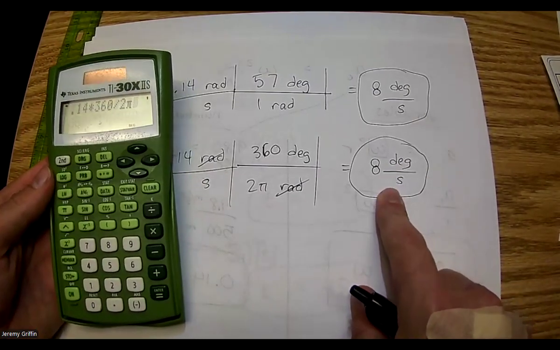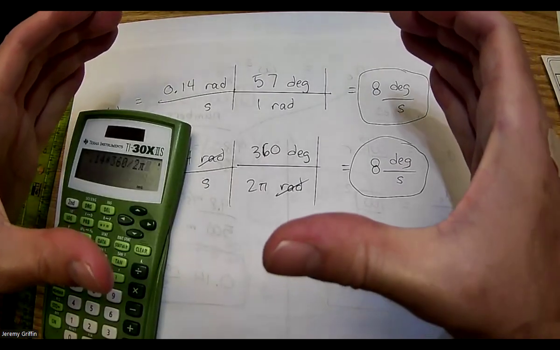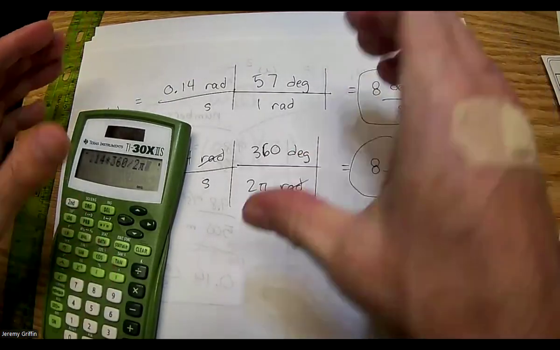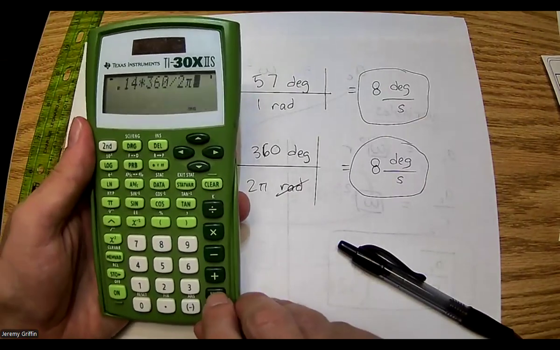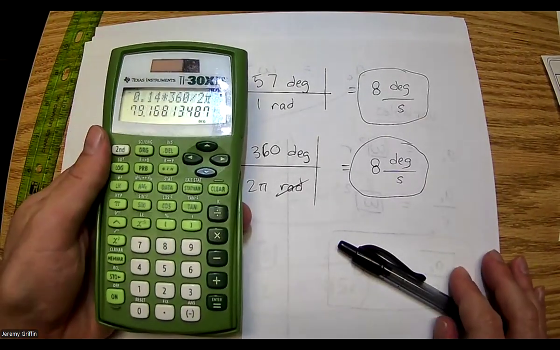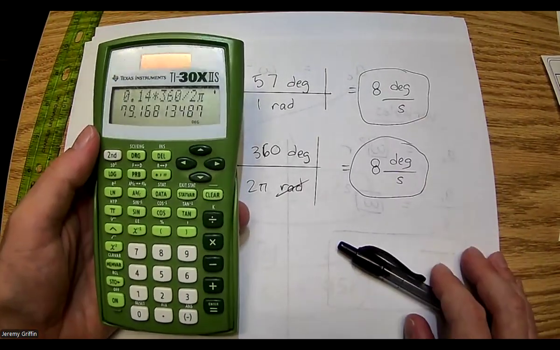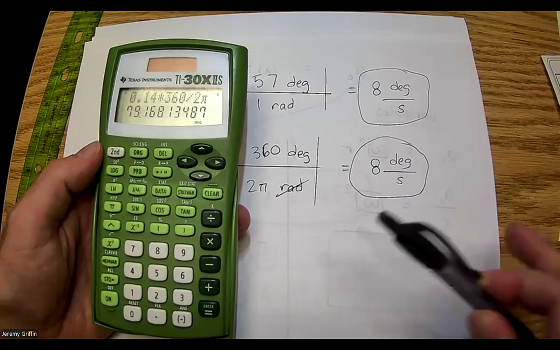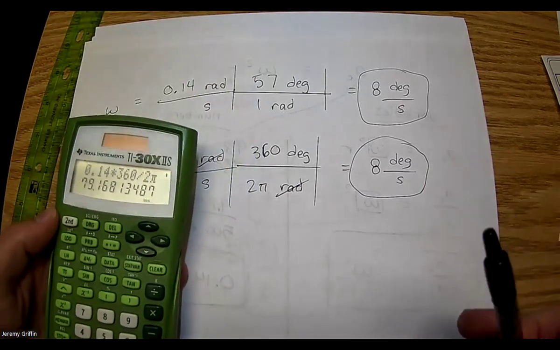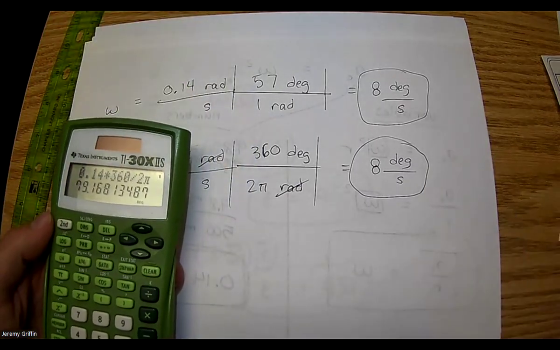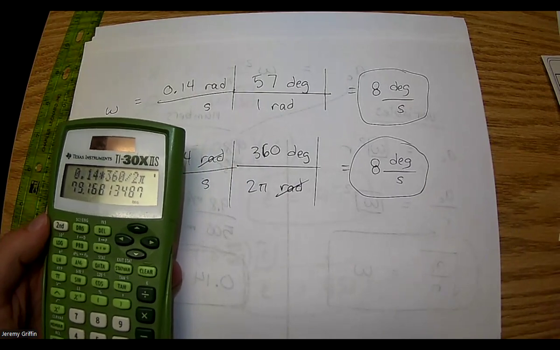Isn't that true? 8 degrees per second. Can you imagine turning 8 degrees per second? Probably pretty close to that video. Let's see, am I going to get 8? Oh, no. I got 79. I must have typed something wrong. I'm saying this because I've seen students do this even to this point in the class. How did I type that wrong? What did I do wrong on my calculator?